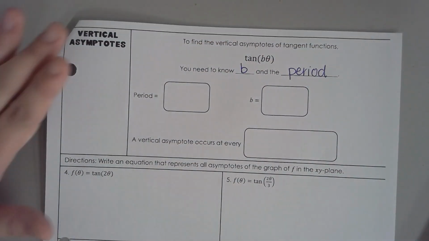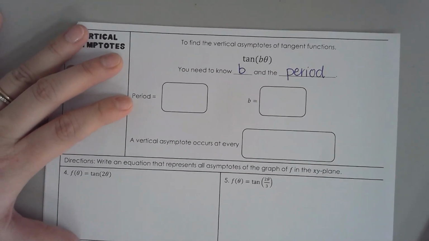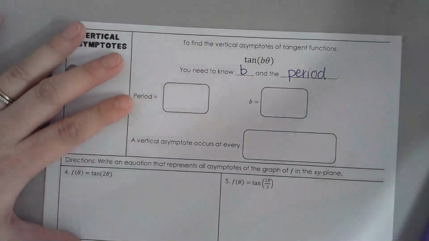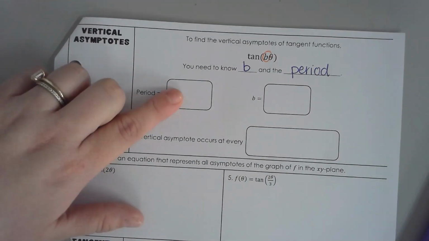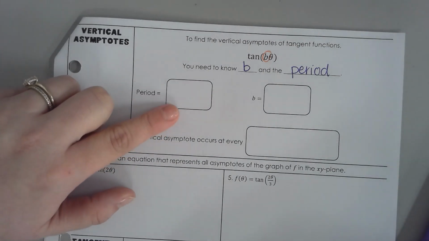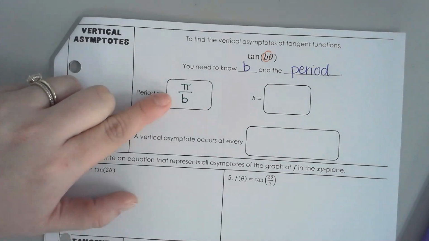So if you're given an equation that is not just plain tangent of x, so it's tangent of some other number, you can say that the period is pi over b.